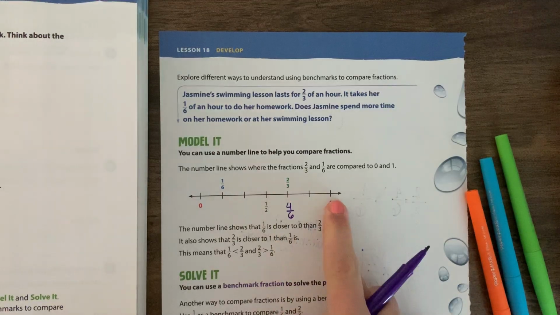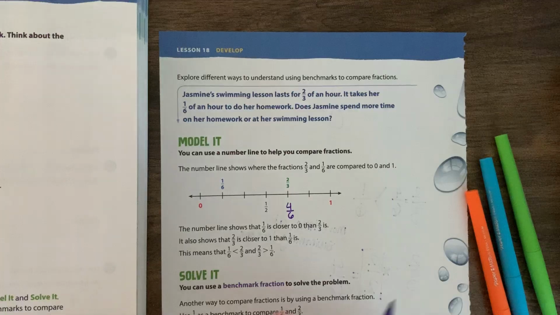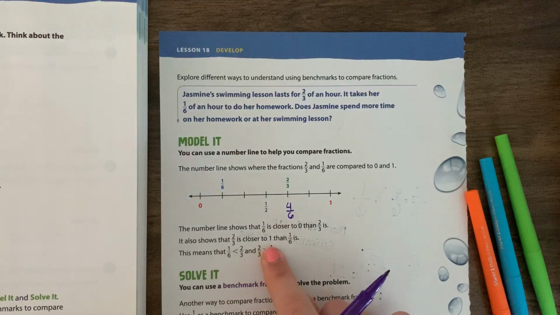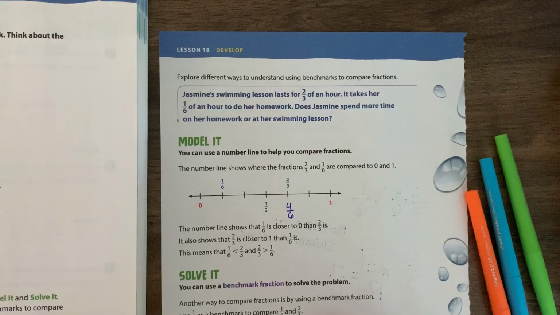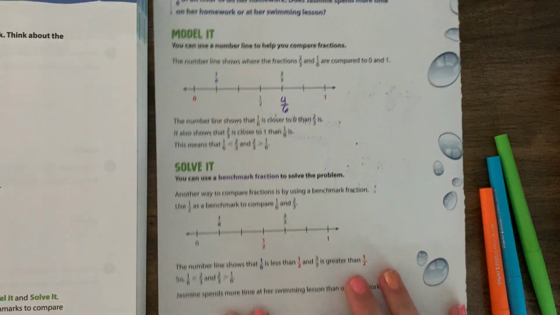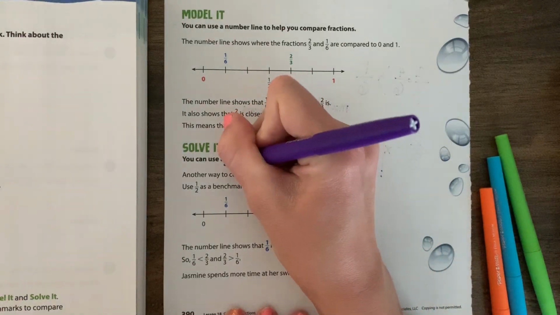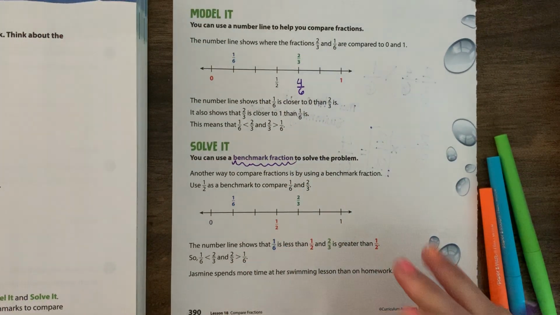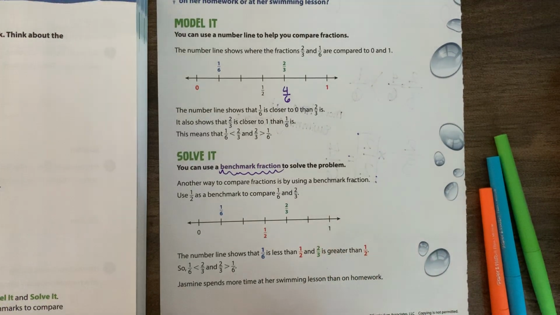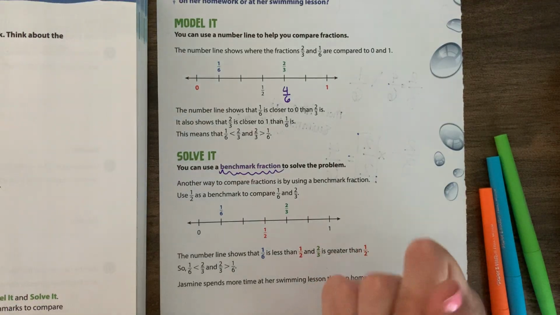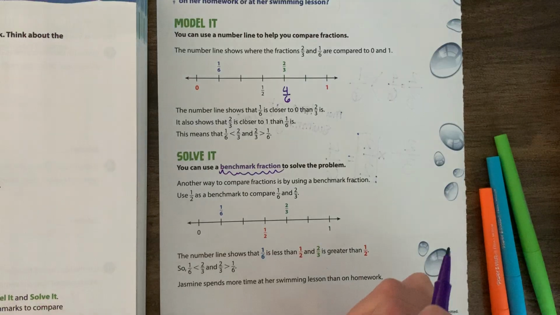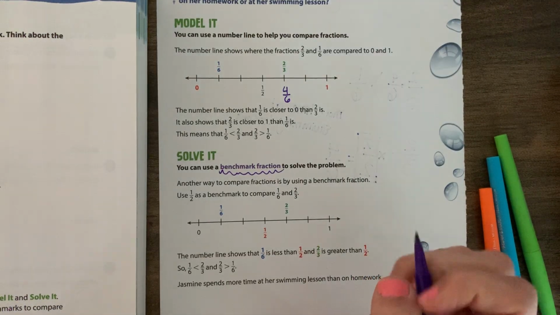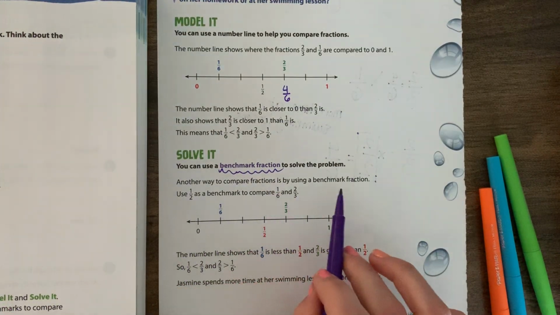And we can see that 2/3 is a lot closer to 1 than 1/6. And that's what this says. So the number line shows that 1/6 is closer to 0 than 2/3 is. It also shows that 2/3 is closer to 1 than 1/6. Sorry, my voice is all scratchy today. This means that 1/6 is less than 2/3 and 2/3 is greater than 1/6. Now this is when we're going to start using that word benchmark fraction. Benchmark fraction is just a fancy way of saying fractions that we know really easy, like 0, 1/2, and 1. Those are benchmark fractions that we can picture in our head really quickly, and we can compare fractions to really quickly.